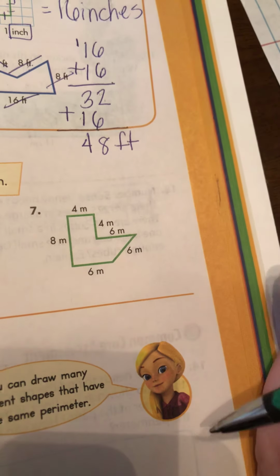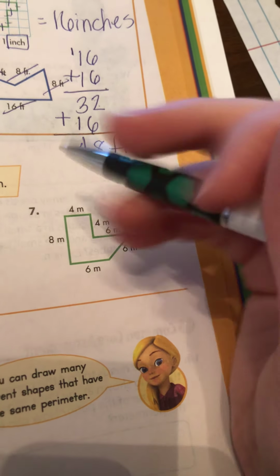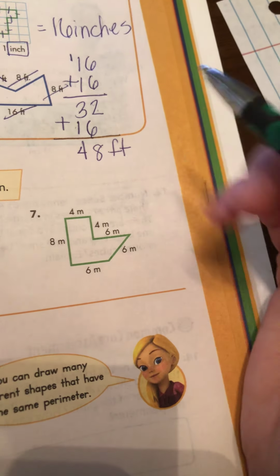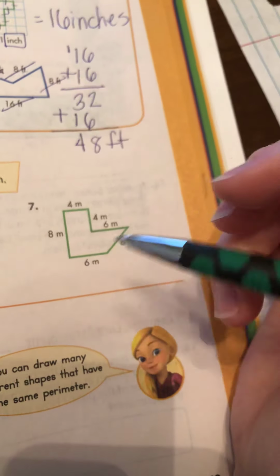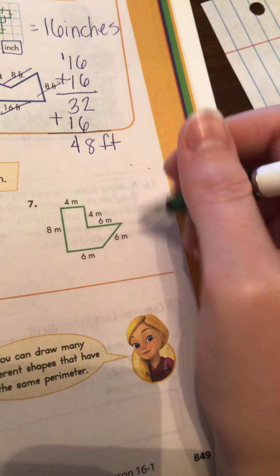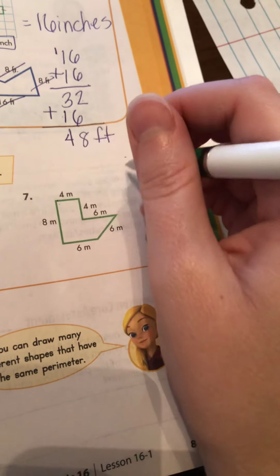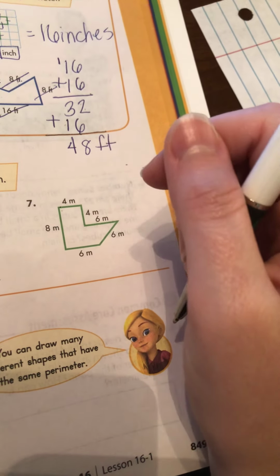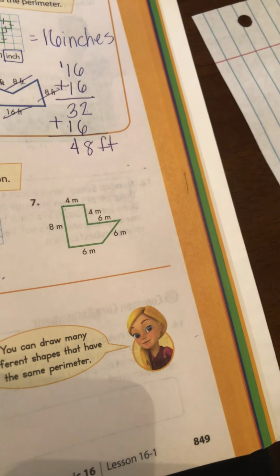I know that 4 plus 6 is 10. So that would make it a lot easier. But if you didn't recognize that right away, you would just cross them off and add them together, okay? I always like to add 2 numbers and write down that total at a time. So I wouldn't write them all down and then add them, okay? I would add just a couple numbers at a time.